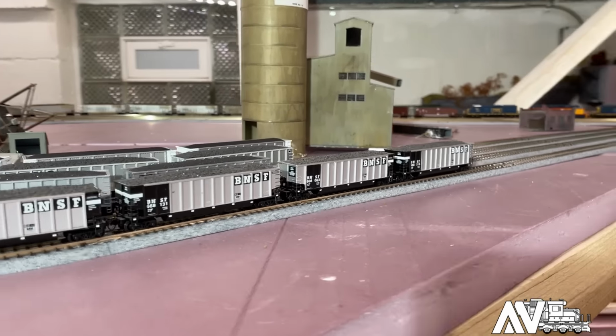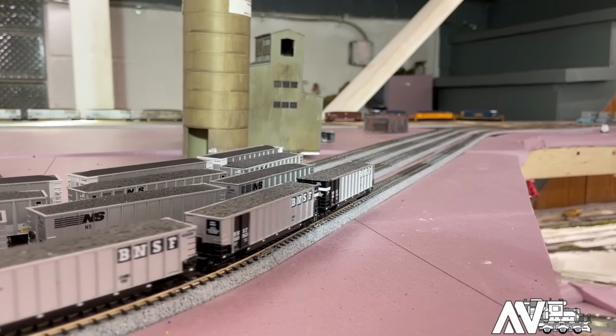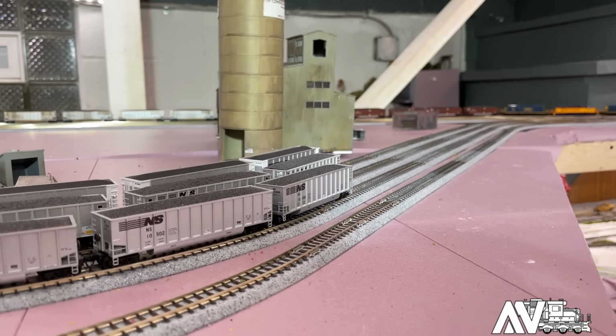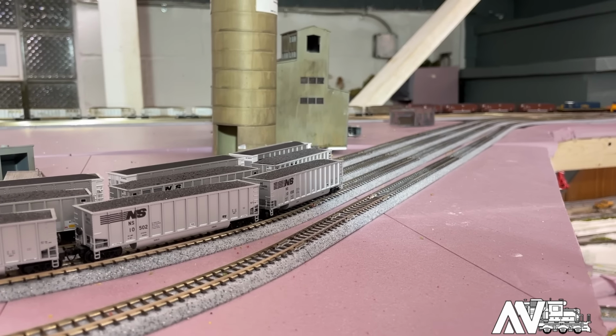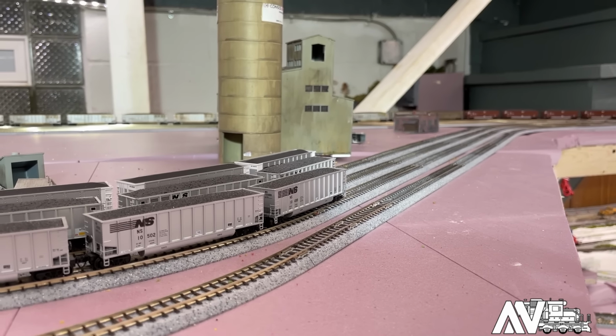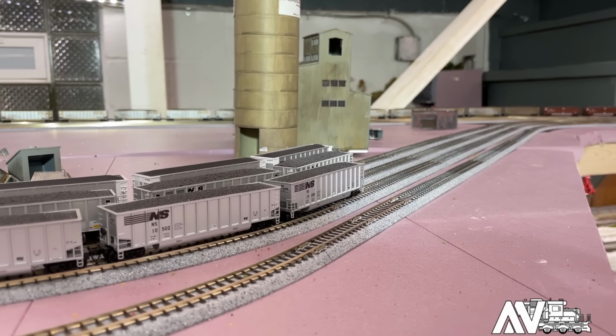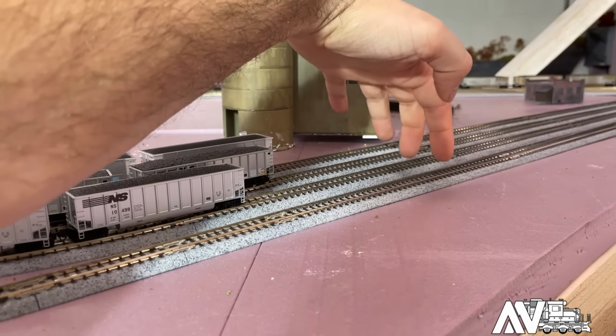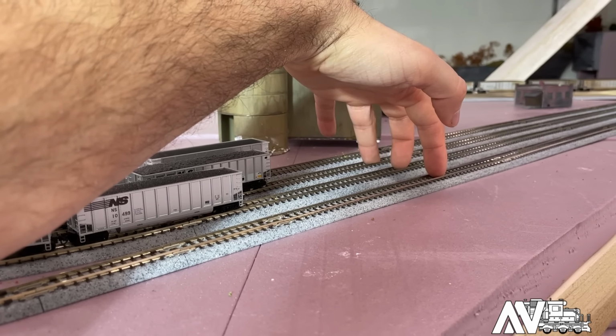So here, I've determined that this is going to get a custom tipple, or I'm going to have to do at least a little bit more research to find a tipple that's going to work here and have a 3-track loadout that will accommodate my goals of having mainline on the inside and 3 load tracks on the outside.